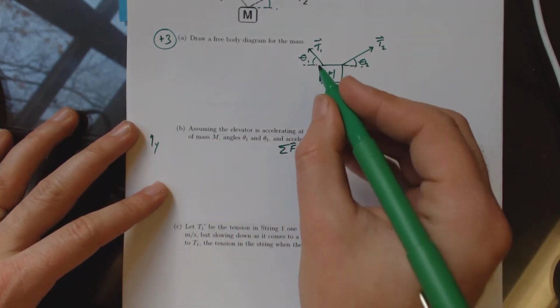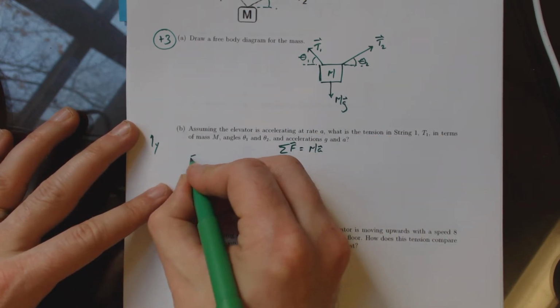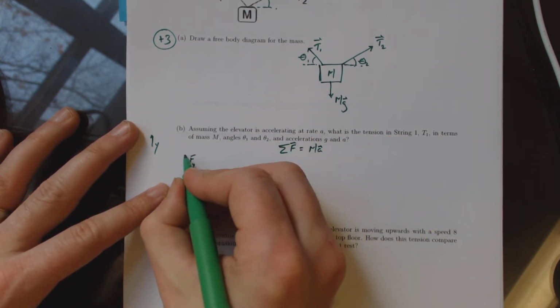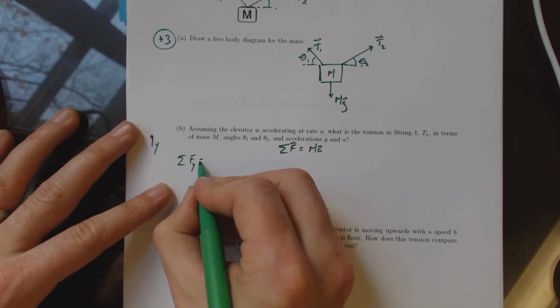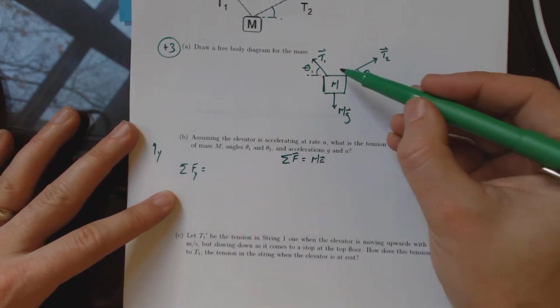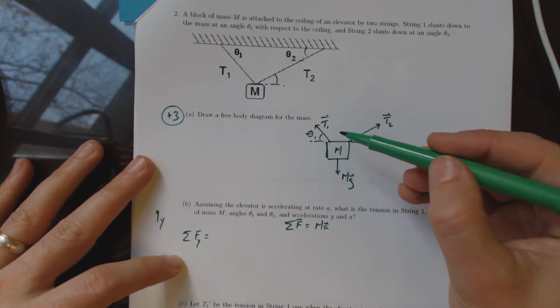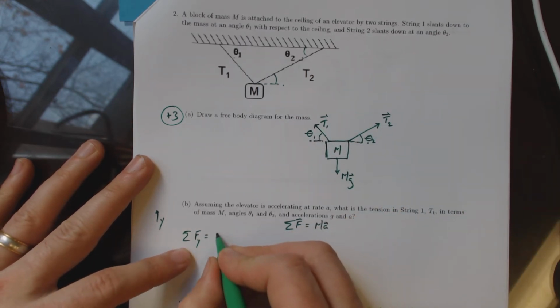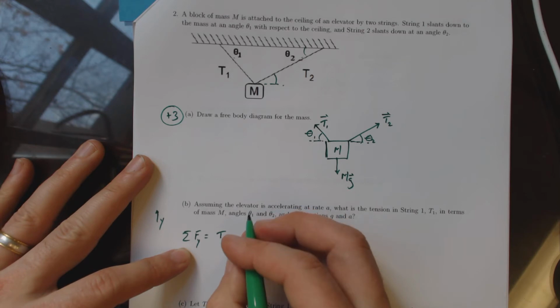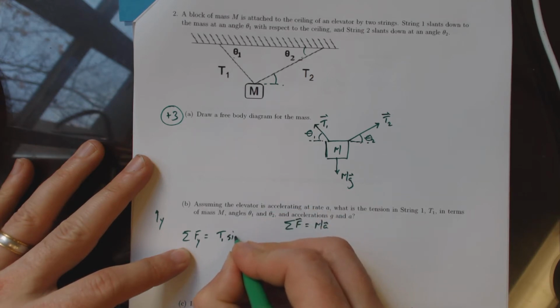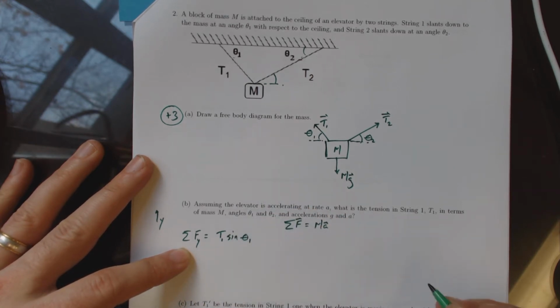And okay, sum of the forces in the y direction, this is the interesting direction. Well, there's 3 components in the y direction. There's the y component of T1, and that's going to be T1 times the sine of theta 1. Why?